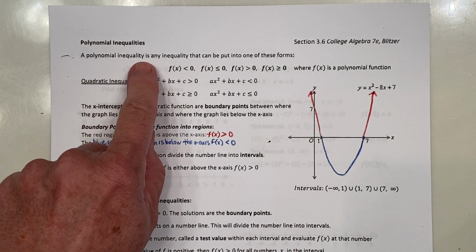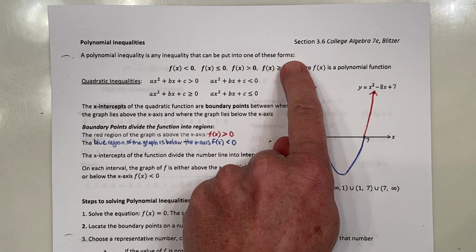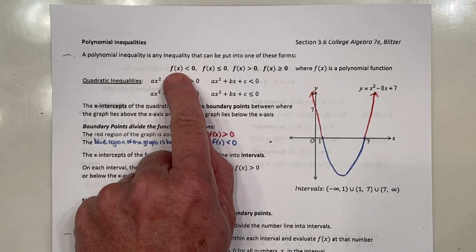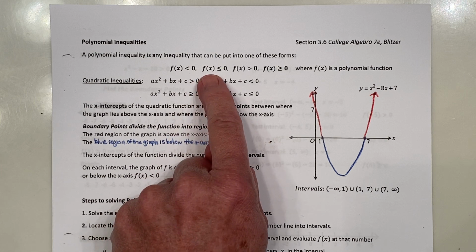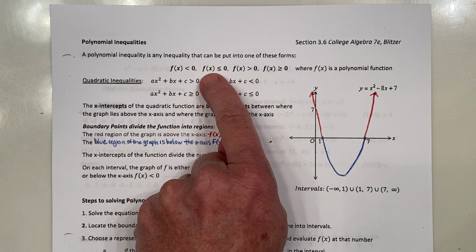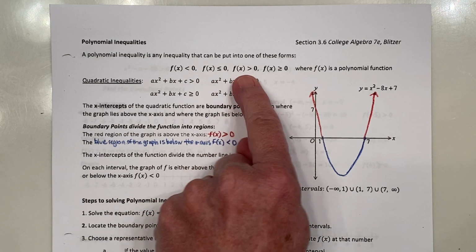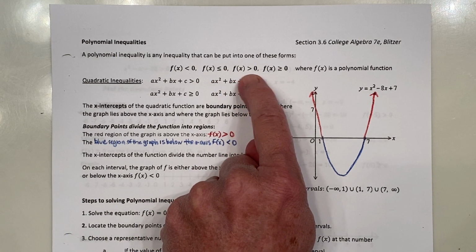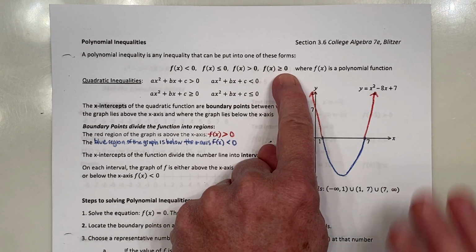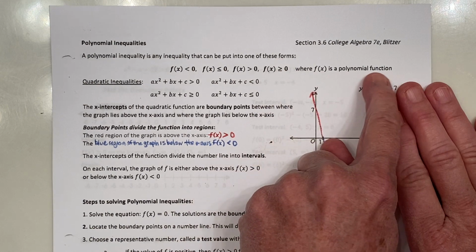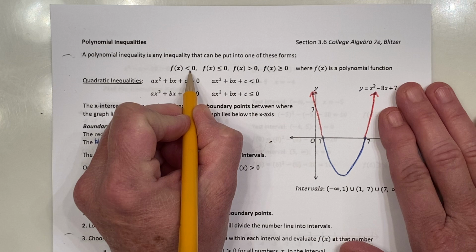A polynomial inequality is any inequality that can be put into one of these four forms. F of x, or the function we're working with, is less than 0, or we might be looking at the case where f of x, the polynomial, is less than or equal to 0. We might be looking at where the polynomial function f of x is greater than 0, or f of x is greater than or equal to 0, where f of x is a polynomial function. So just revisiting this notation right here.